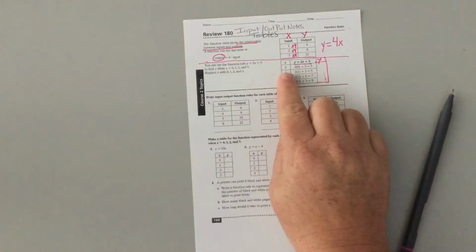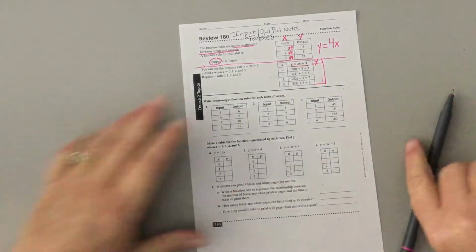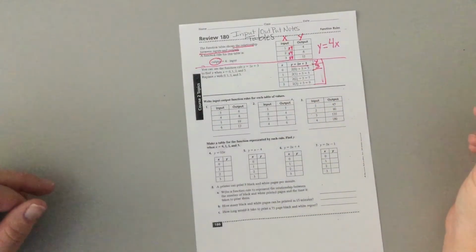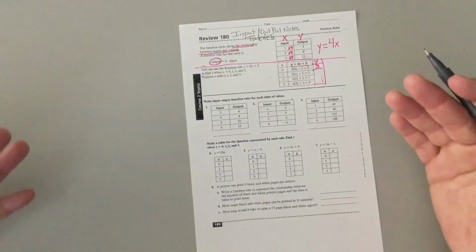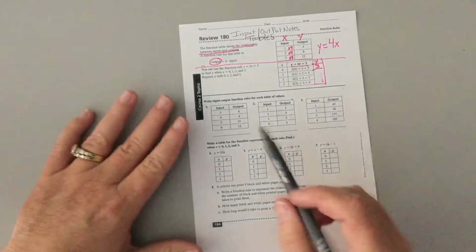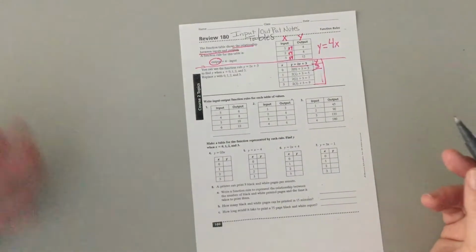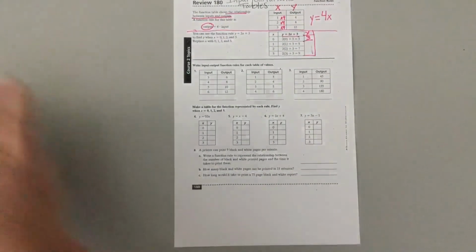When I input a 0, it's going 2 times 0 plus 3. That's going to give me an output of a 3. Okay? So with input output, it's really a simple thing because it gives you the rule. If it gives you the rule, then you just go ahead and plug in those numbers. So let's look at some examples of these.